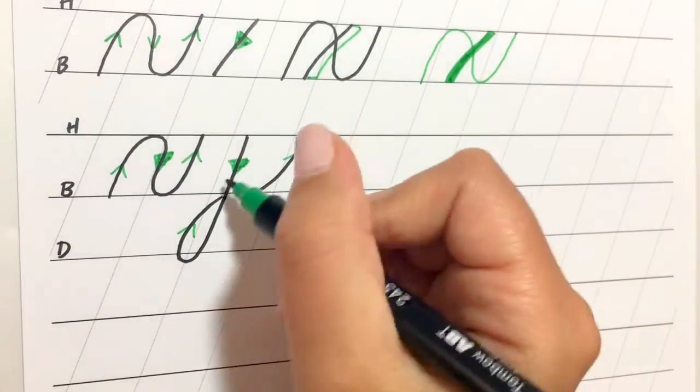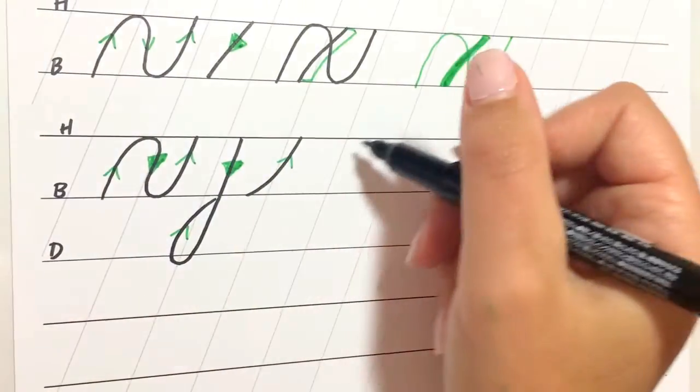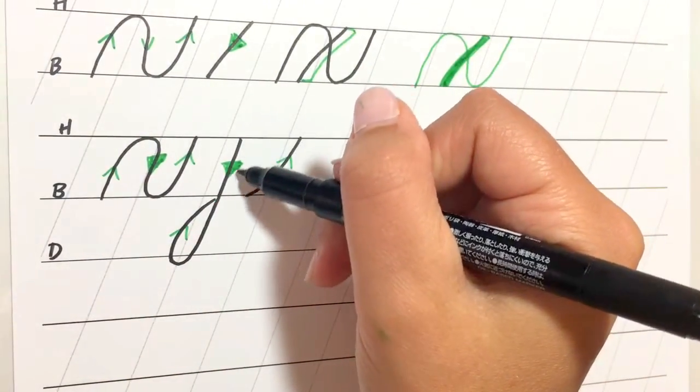So we'll have a shade on the compound curve, remembering if you want to make a gap to make it wider on one side, and then we'll have the descending stem loop, which you can shade on the outside.